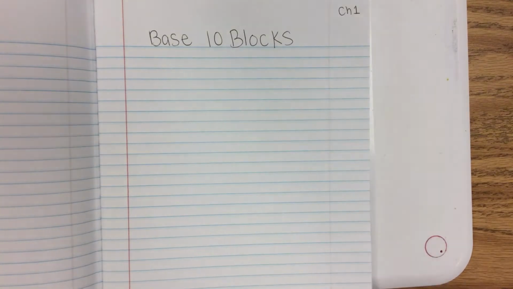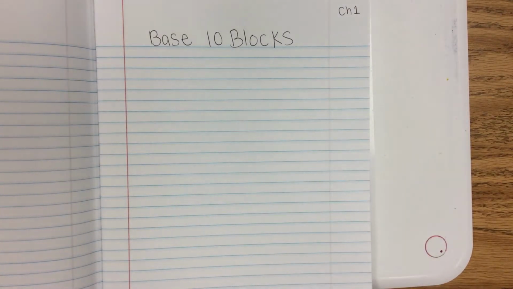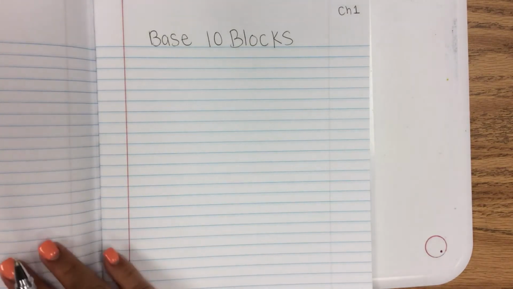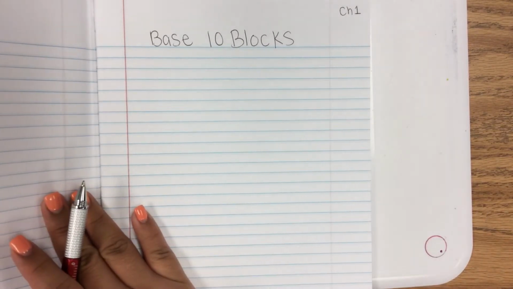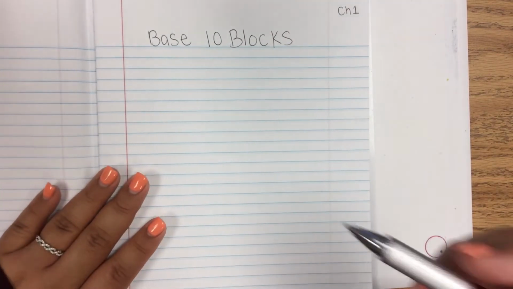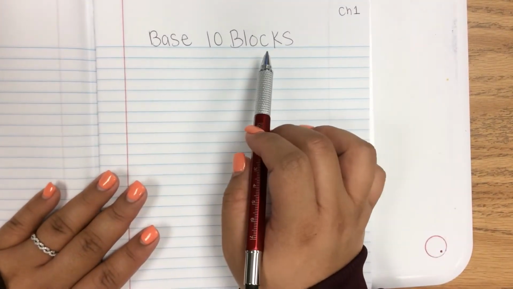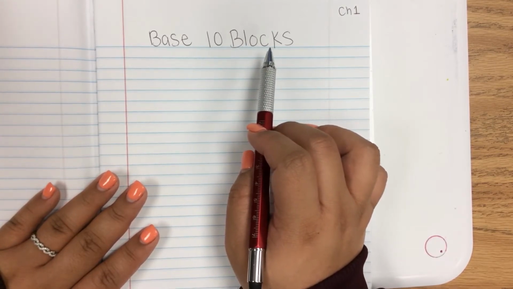Now remember, if you need more time, just pause the video so that you can finish up the section and continue to hit play. That way you can get these notes down. Remember, when we come back, you guys are going to bring this notebook with you so that we can continue working on it.